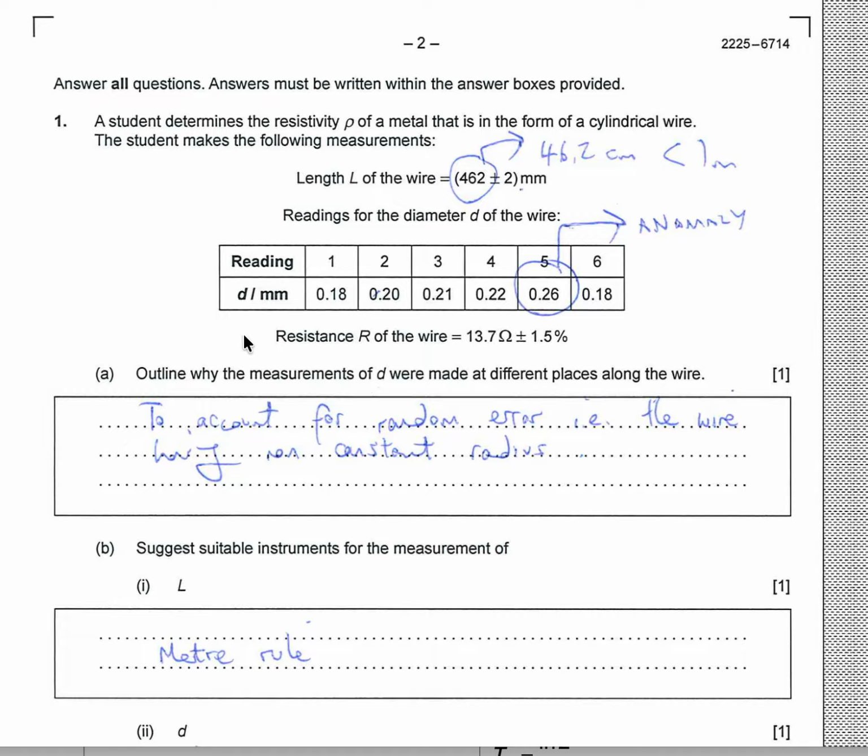Now, we're asked first to outline why we've made multiple measurements at different places. This is really, if we can understand this in different ways, explain this in different ways. The main way I would explain that is to account for something called random error. And what that means is that the wire will not be made perfectly. There will be some random deviations from the sort of set value. You can imagine there's a machine which is trying to machine this in a certain way. It's going to have random error, and we account for that. And we would, as we'll do later, account for an average.